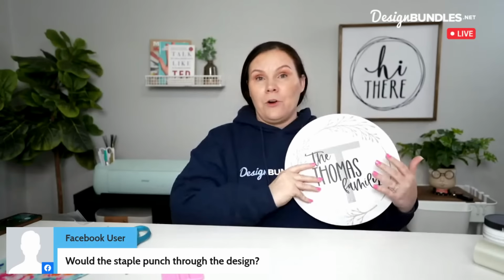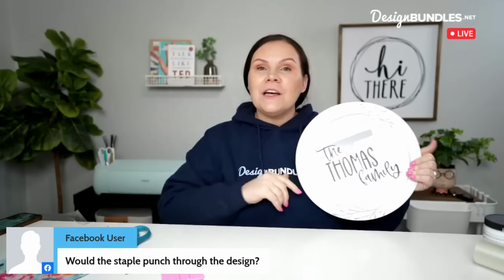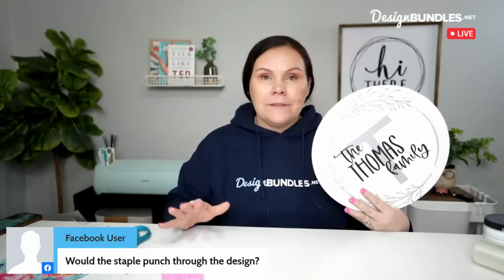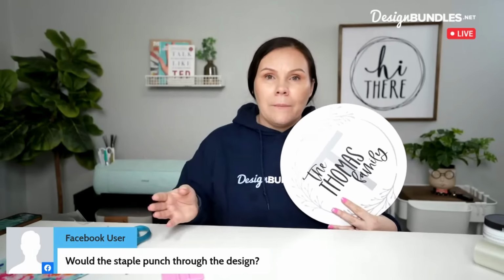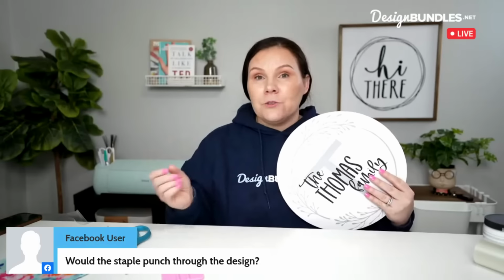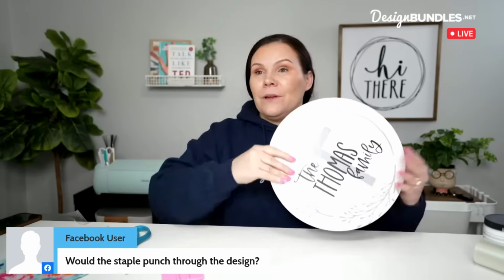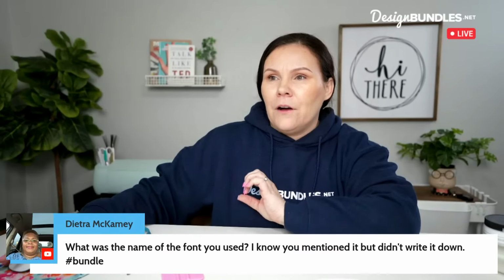Now, if you guys are OG crafters, do you remember that little tiny staple gun from Tim Holtz in the craft section? I believe there still is one available, maybe different brands or Hobby Lobby brands. You would go to the craft store and get it, and it was by Tim Holtz, a tiny staple gun. That's what we need. It would be perfect.